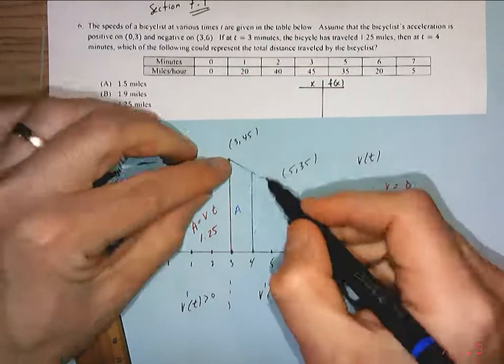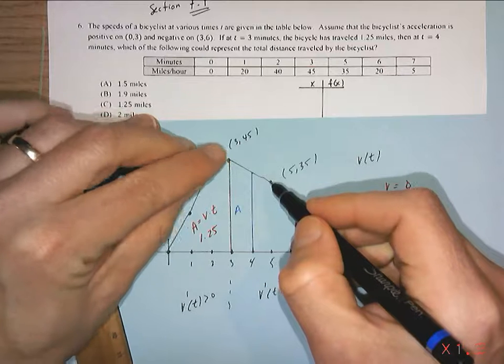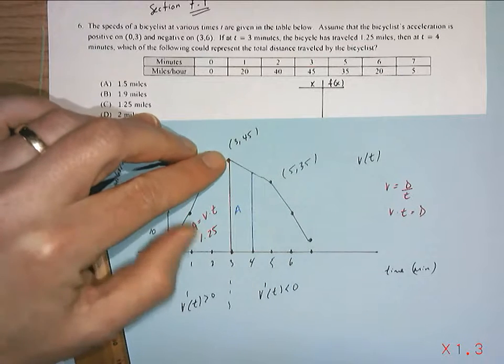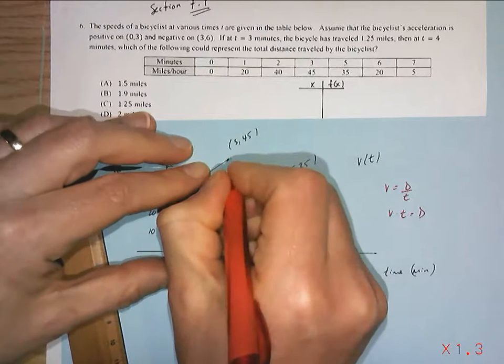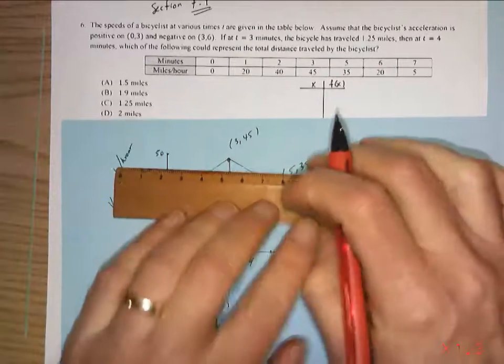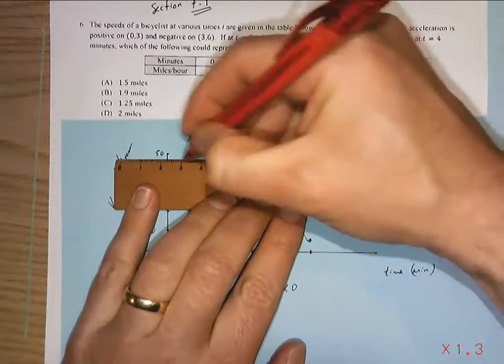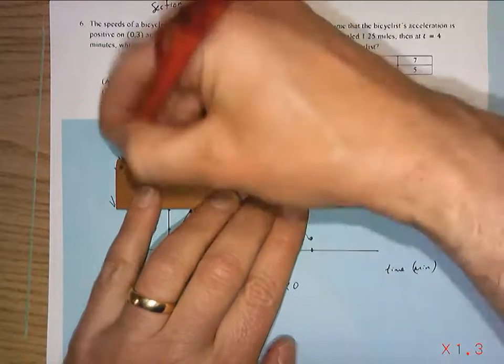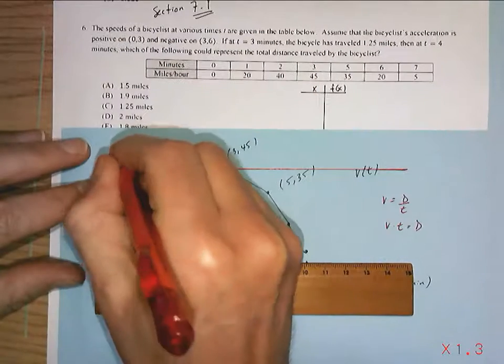And we don't know. Now, this is an average between this point and this point, but the curve could actually do anything. I'm going to put a linear line across here, and you're going to assume that this is at the velocity equals 45.